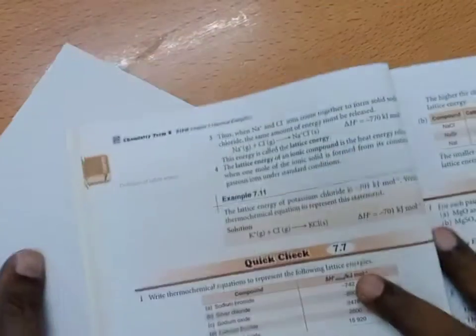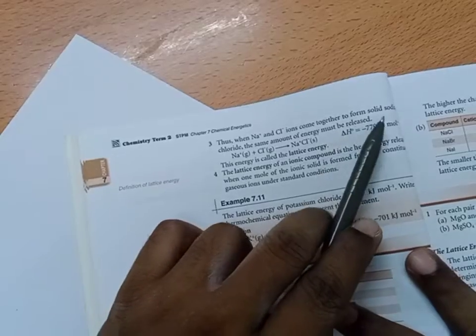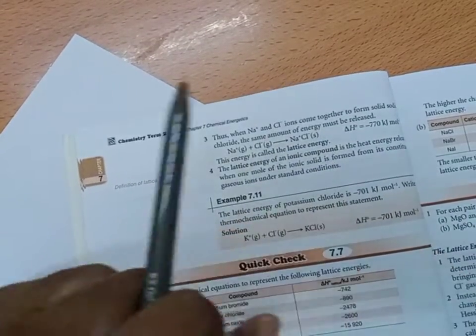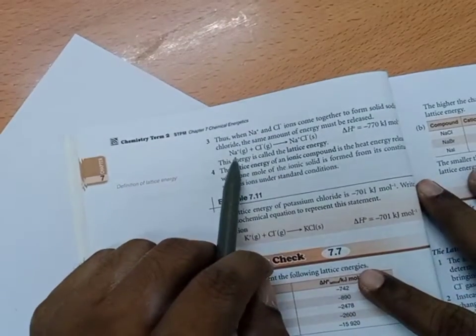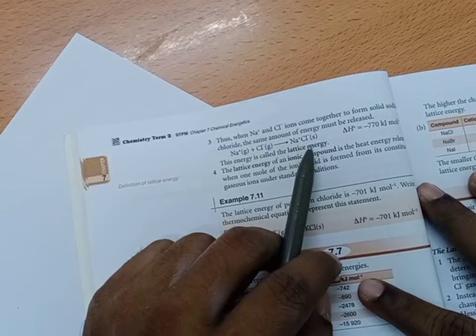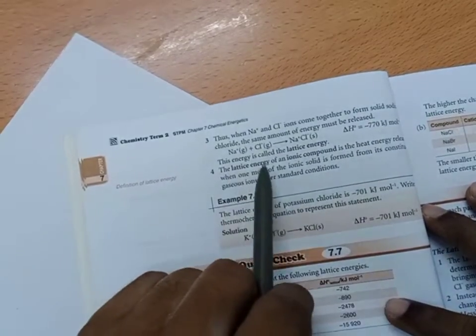Okay. Thus, when Na+ and Cl- ions come together to form solid sodium chloride, the same amount of energy must be released. When they join together, energy is released. Na+ gas plus Cl- gas gives you NaCl solid. Delta H is negative 770 kJ per mole. This is what we call lattice energy.